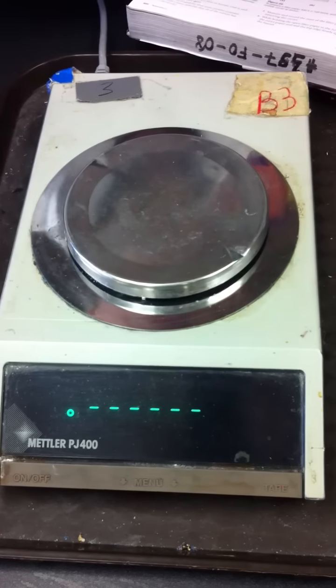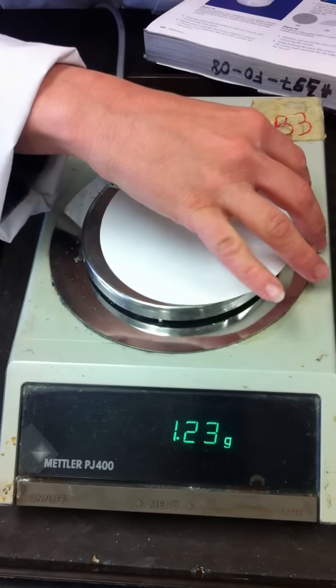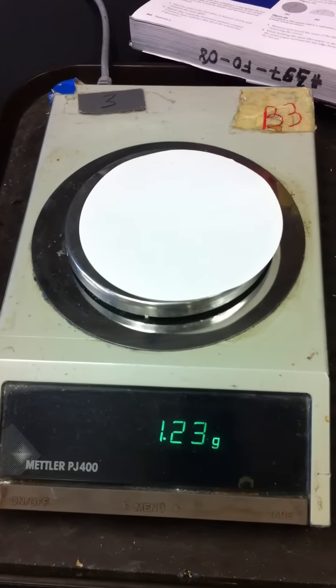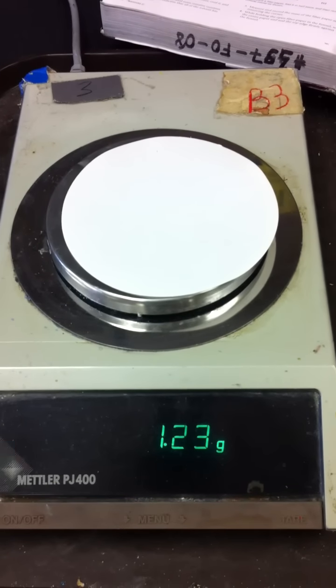All right, so let's take a quick mass of this paper. Let's tare the scale. What do we got there? Miss Sapino, what do you got there? 1.23. 1.23. All right.